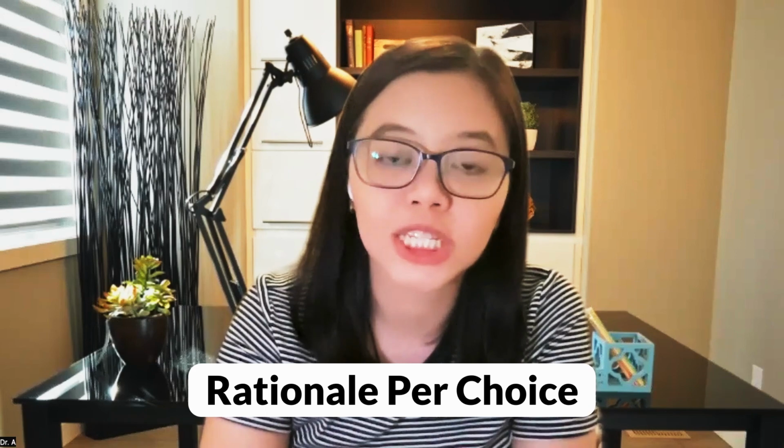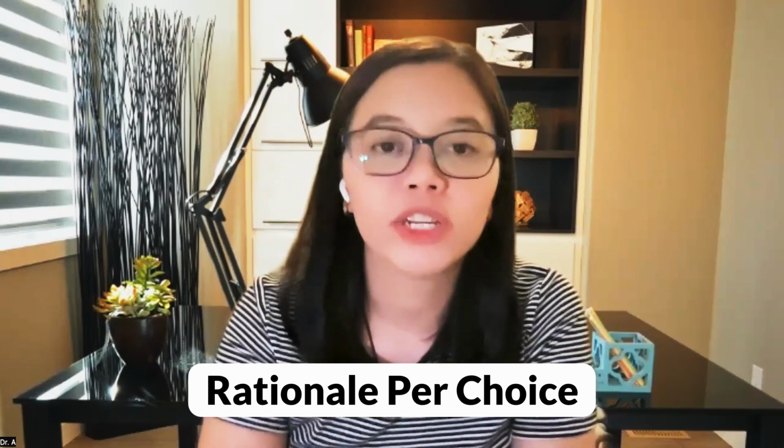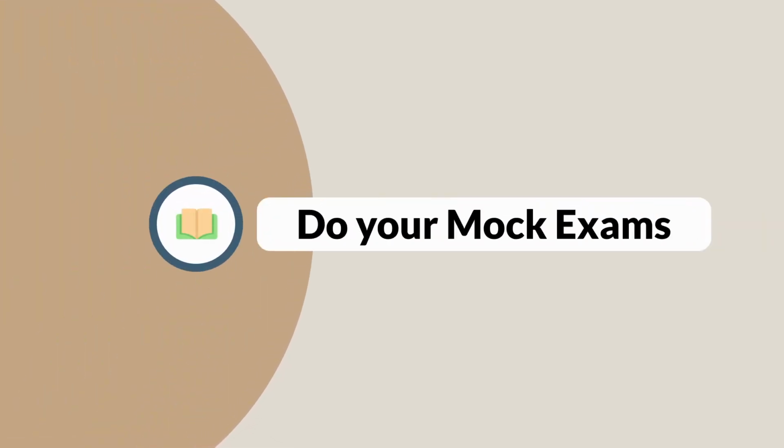It is important that you read the rationale per choice, why that choice is not the correct answer, and definitely mark those questions that you want to go back to in the future when you do your second or third revision. The next tip would be to do your mock exams.